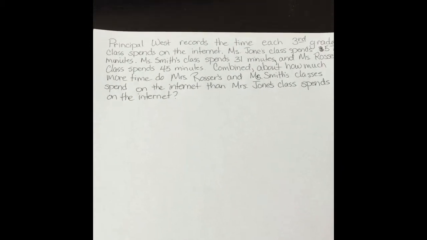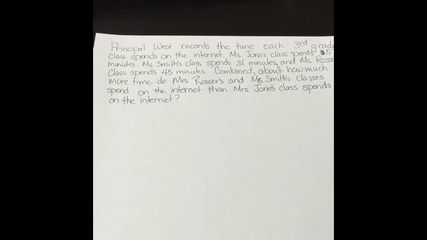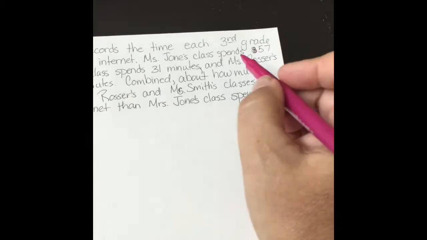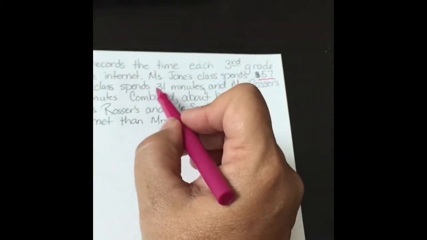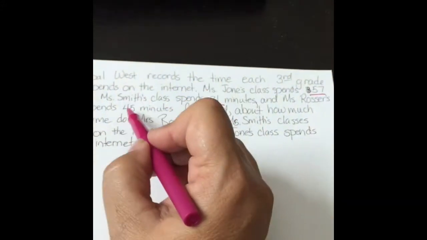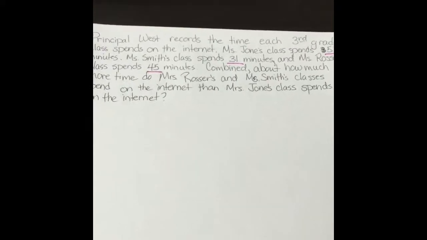So I'm going to go back, and when I read it, I'm going to make sure I underline some of the important pieces of information, like I know that I have to have Miss Jones 57 minutes. That's important. And Miss Smith's 31 minutes. And Miss Rosser's 45 minutes. And I also need to know that there's some instruction there.